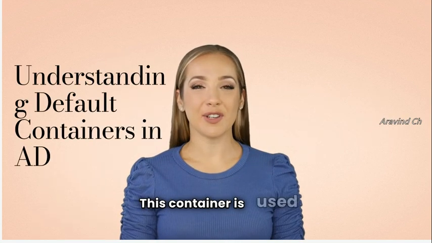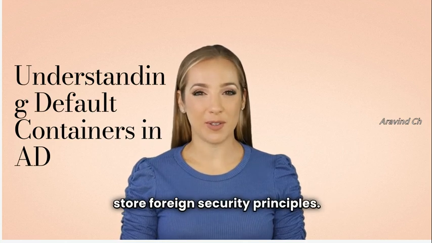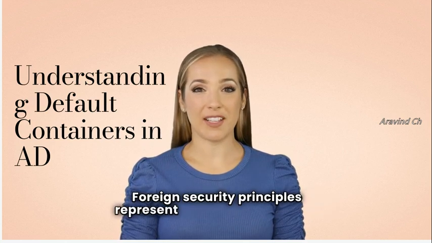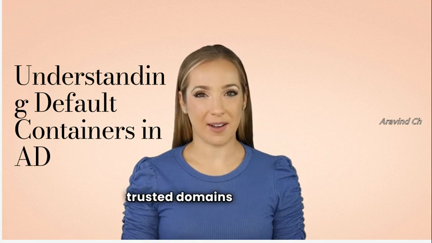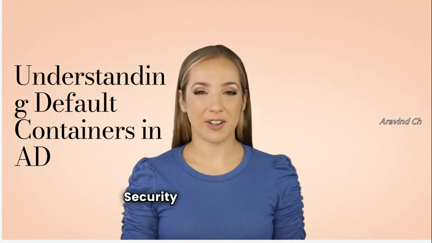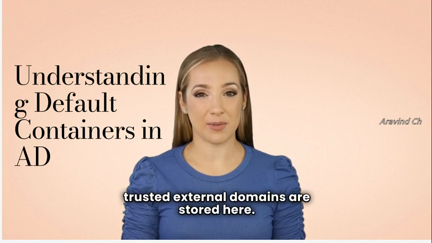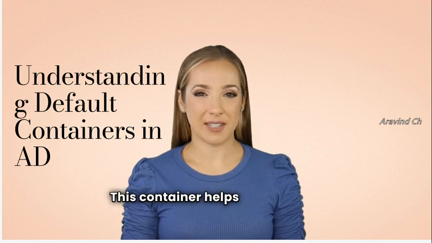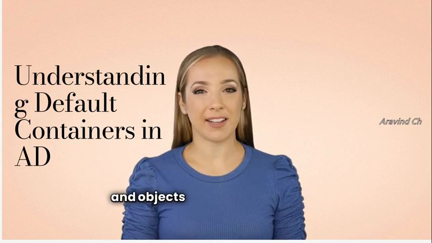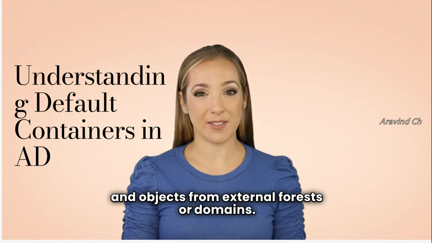The ForeignSecurityPrincipals container is used to store foreign security principals. Foreign security principals represent security objects from trusted domains outside the current domain. Security principals that have been imported from trusted external domains are stored here. This container helps in managing trust relationships and objects from external forests or domains.